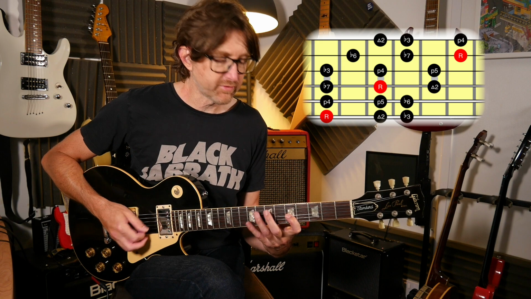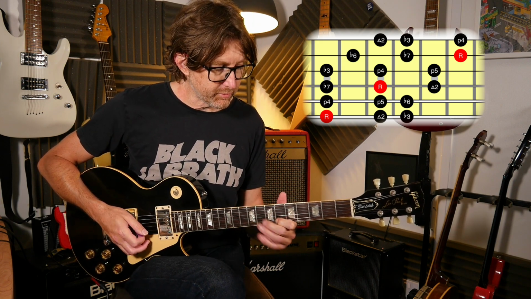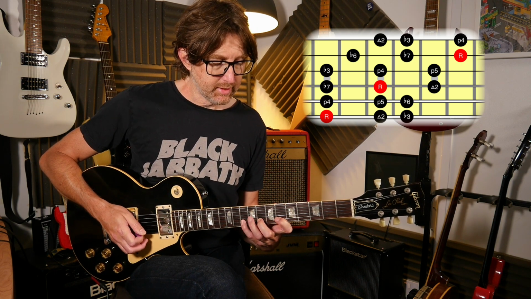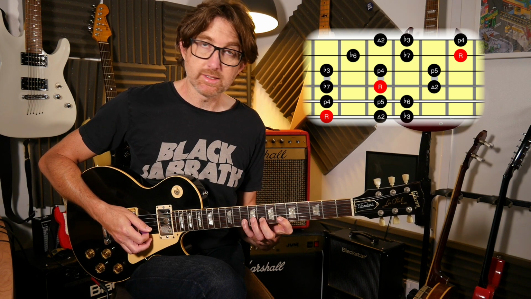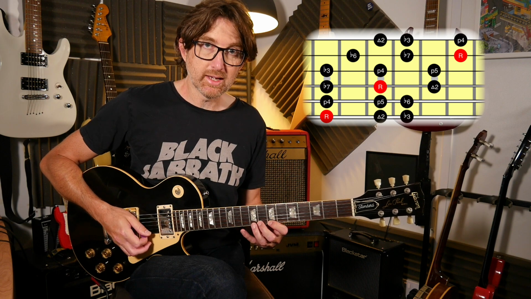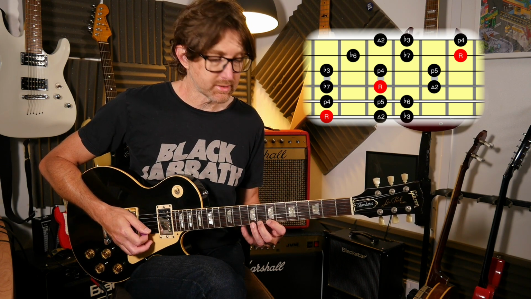Same on the next string, 5, 7, 9. So that's C, D, E. Then you've got your F, your G, and then your A. So that's going to be the frets 6, 8, and 10 on the second string. And then you're going to B, C, and D on the first string. So that's going to be 7, 8, and 10.